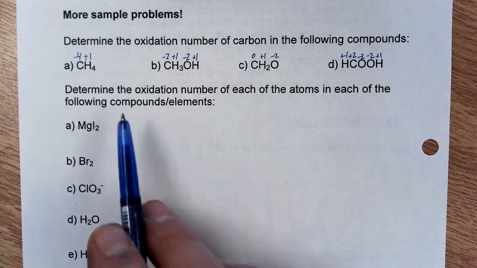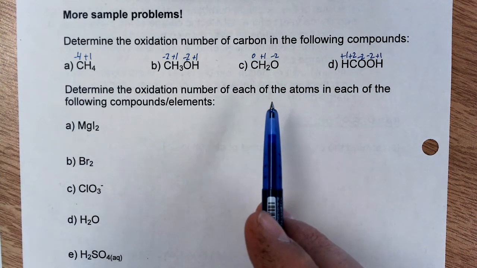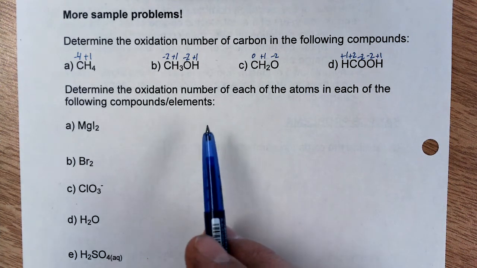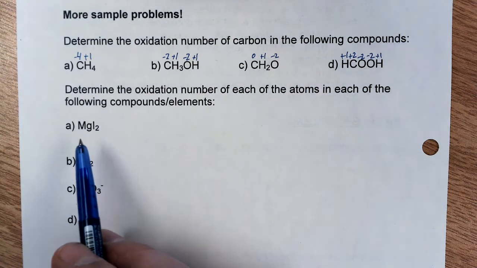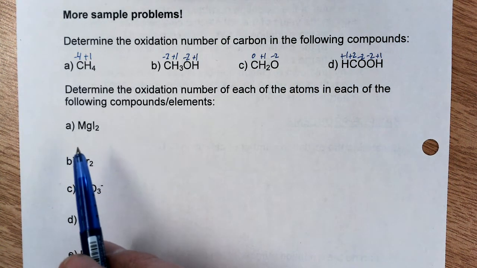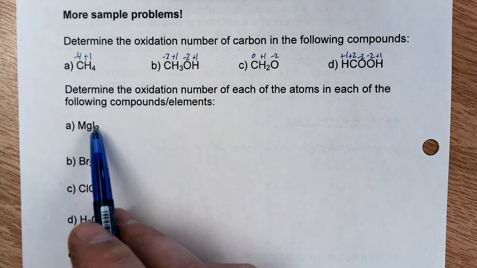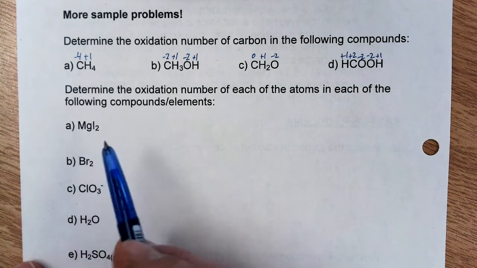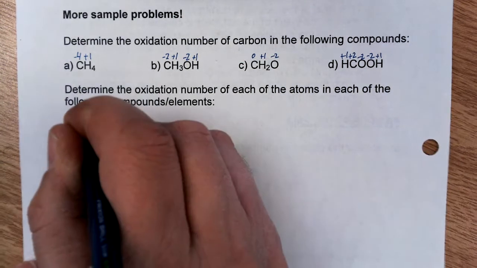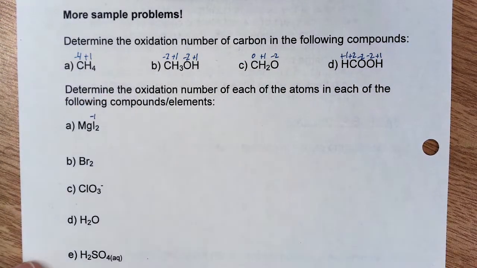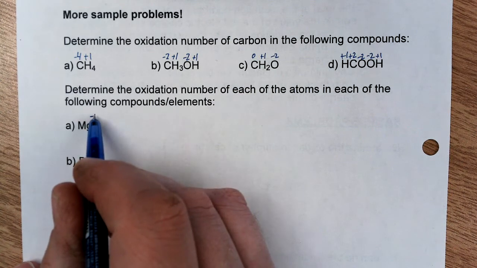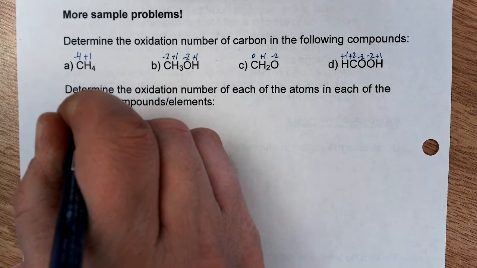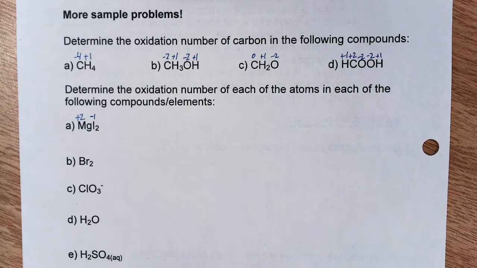Continuing down here, now we're going to use the next rule. We're looking for monatomic ions, things like that. In this case, if we look on our sheet, it says most halogens are -1 unless they're with something that's more electronegative. So in this case, iodine's -1. We have two of them, so we get a -2. That means magnesium has to be +2 to balance that out.